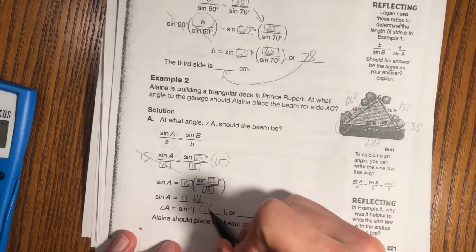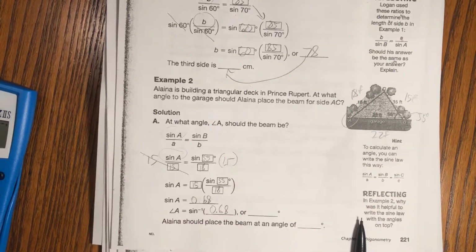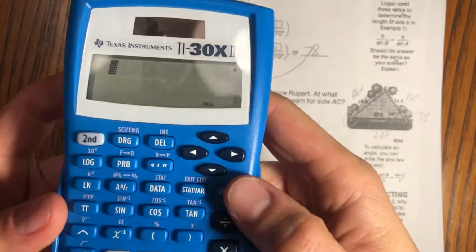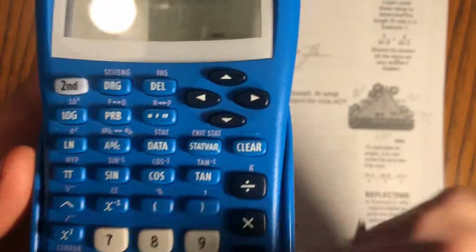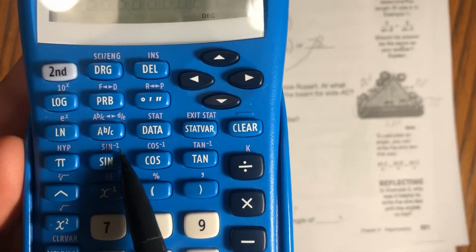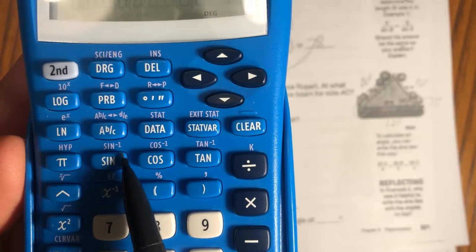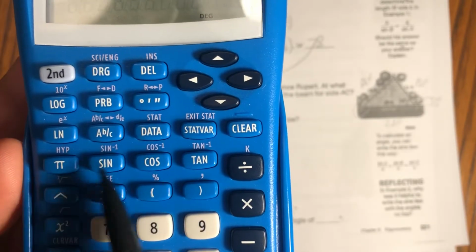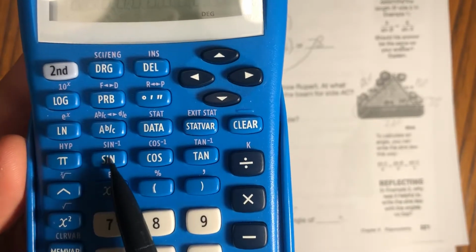So, we know the decimal of the angle, but that's no good to us. Let's convert that to a degree, because I don't care about decimals, I care about degrees. To do that, every calculator has the inverse sine, which is represented as a sine -1. There's also inverse cos and inverse tan that you might have to use. But we're dealing with sine right now.